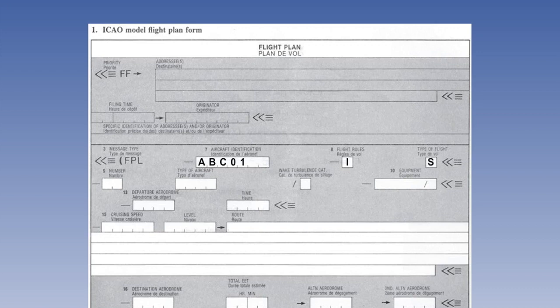The type of flight, whether it be schedule, non-schedule, general aviation, etc., is inserted as a single letter in the next box. Item 9 concerns the number, type, and wake turbulence category of the aircraft included in the flight plan. The number is only inserted in the event that there is more than one aircraft included in the flight. For example, aircraft in formation.